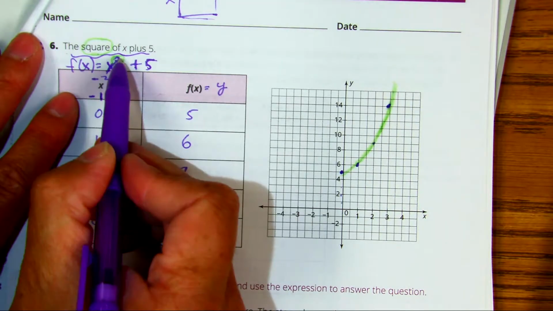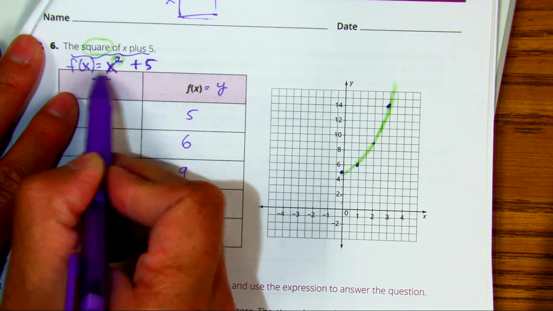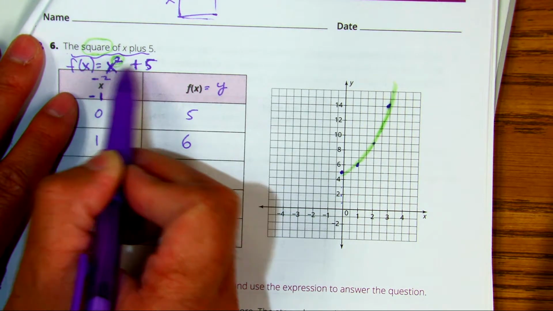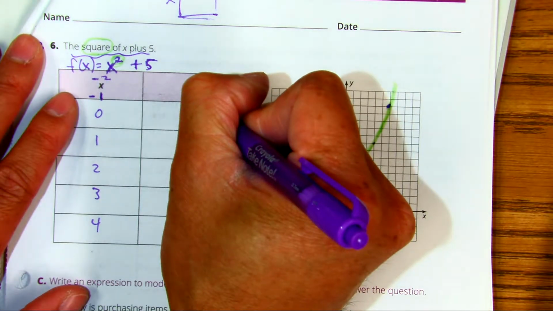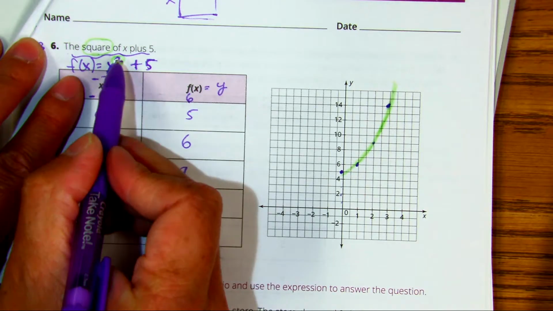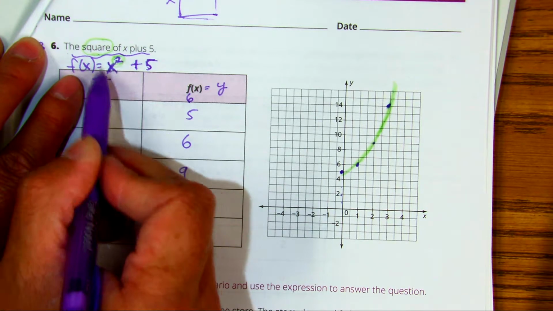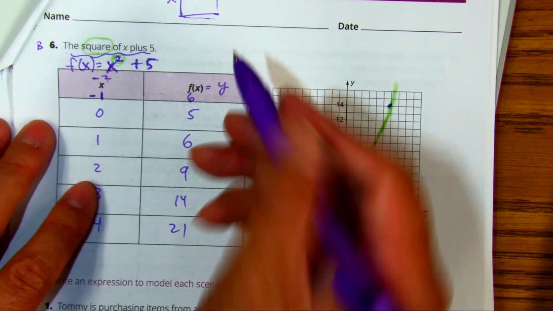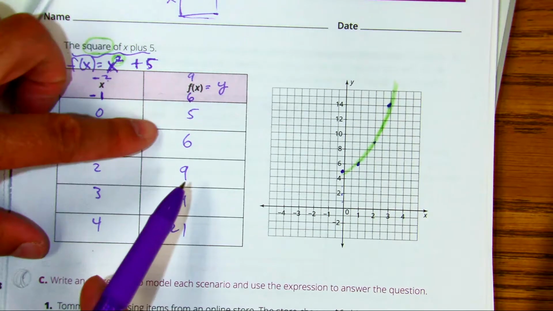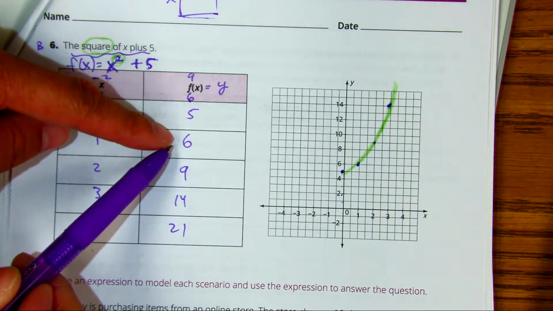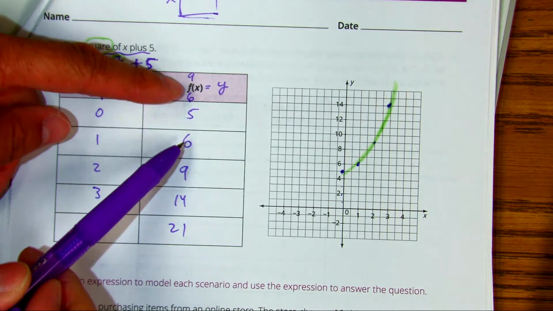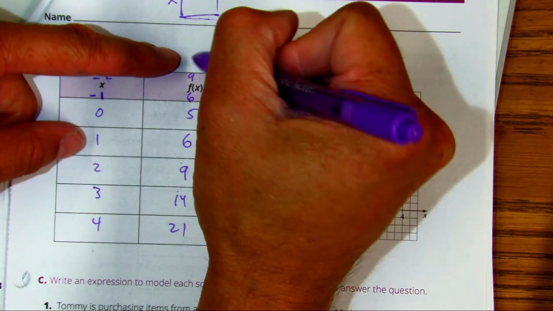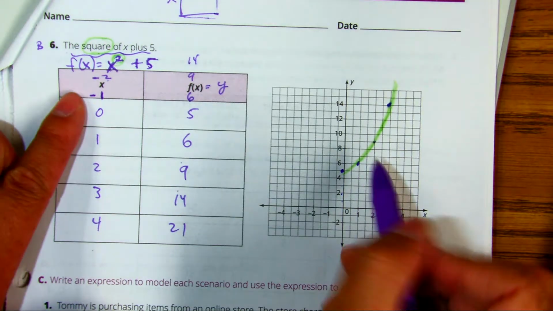Class, what's negative 1 times negative 1? Positive 1, and positive 1 plus 5? 6. Negative 2. What's negative 2 times negative 2? Positive 4, and 4 plus 5? 9. And then you recognize, if you see it right here, sorry, at 5, the numbers are becoming symmetrical. Does that make sense? What's the next number going to be? 14.